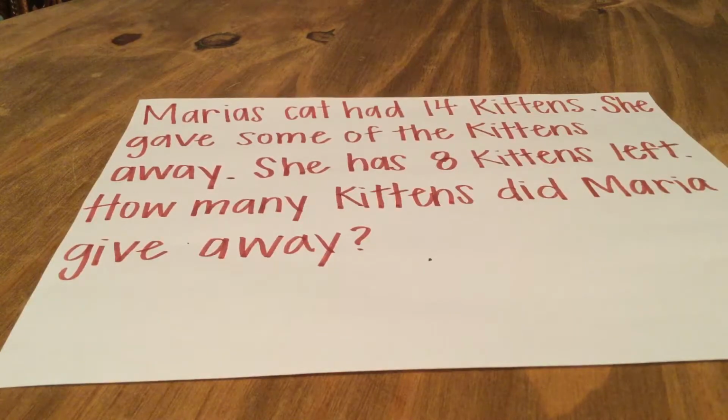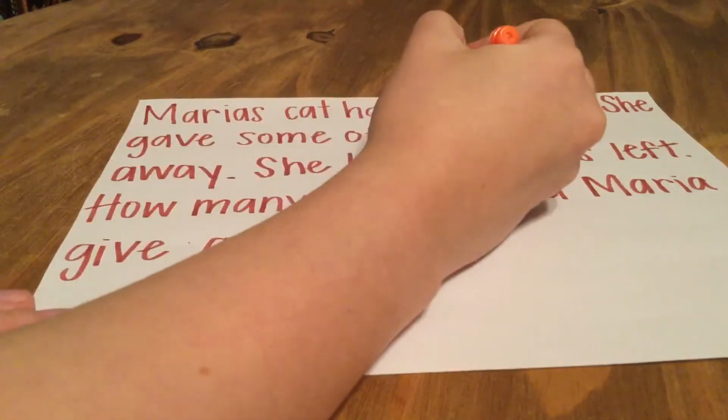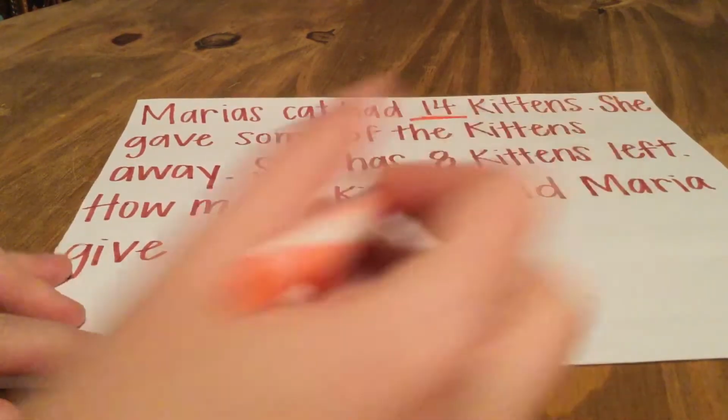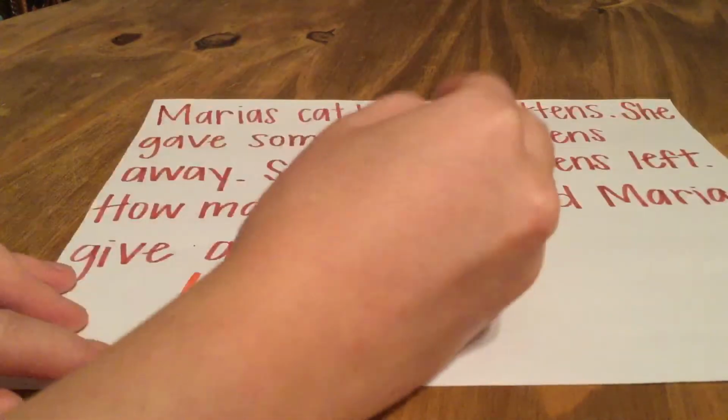So in this word problem, we realize that this is a separate problem because we're trying to find out the amount of kittens that Maria gave away. And we know that Maria started out with 14 kittens because that's how many her cat had. And then she gave some away.